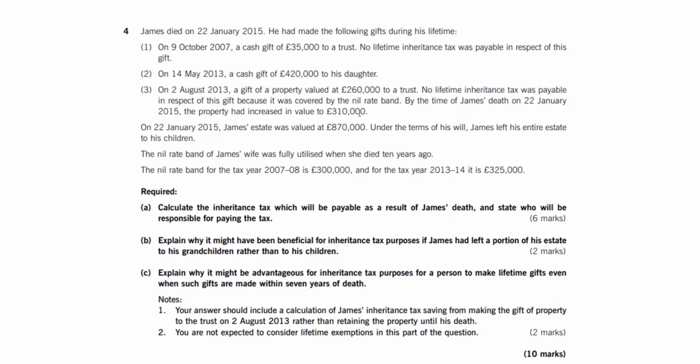The gift of property increased in value to 310,000. So on death, it would have been 310,000 at 40%. However, he made the transfer into the trust, so it's owned by the trust now. Trusts don't pay any inheritance tax in that sense. So he saved basically 50,000 at 40%. Did you follow that perfectly?